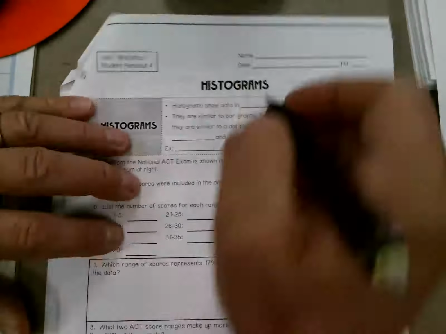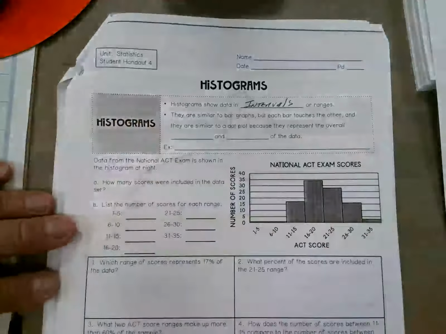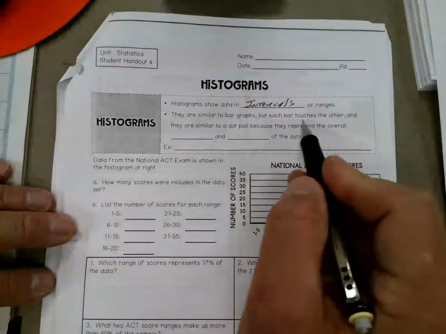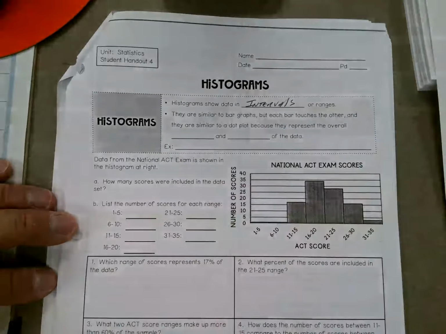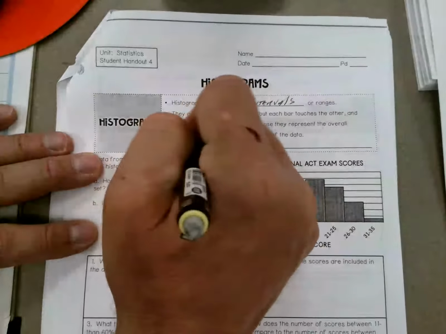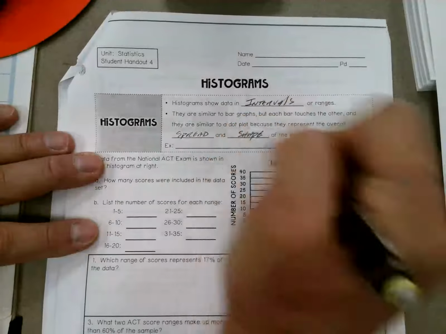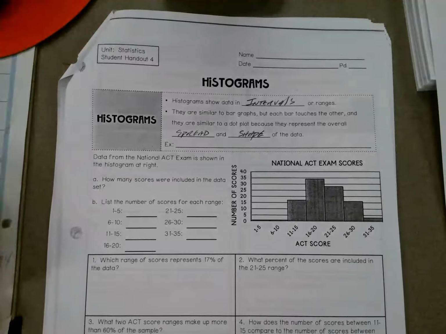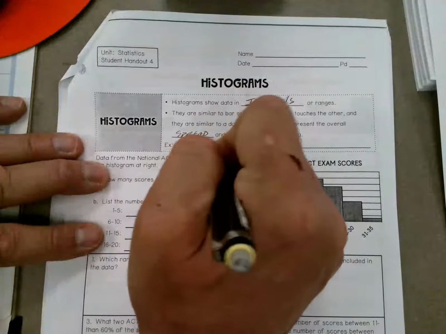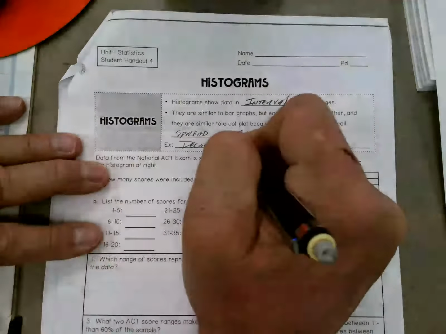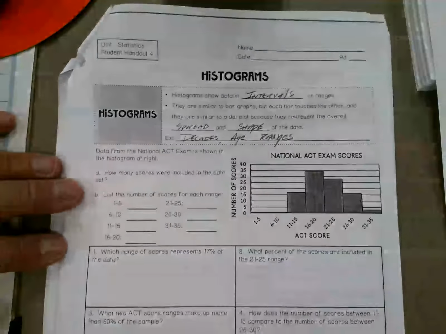Histograms show data in intervals, or ranges. They are similar to bar graphs, but each bar touches the other. And they are similar to dot plots because they represent the overall spread and shape of the data. An example of this could be decades, or another example would be people's age ranges. Those would be examples of good use of a histogram.